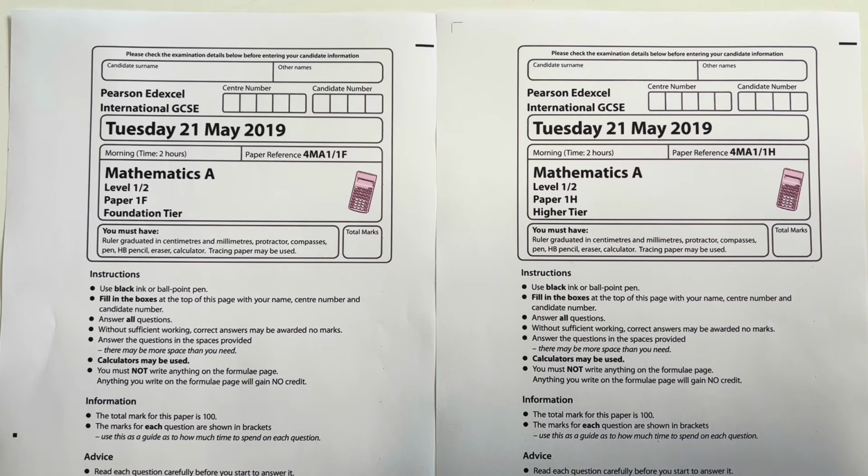Hello, we're going to go over a question that appears in both the Foundation and Higher iGCSE Paper 1 in summer 2019. I recommend pausing the video after each question is shown so you can try it yourself. Then play the video again to see the solution and where the marks are awarded.